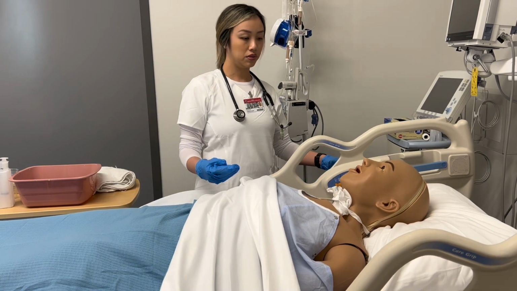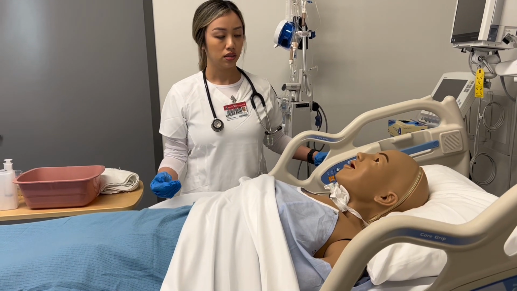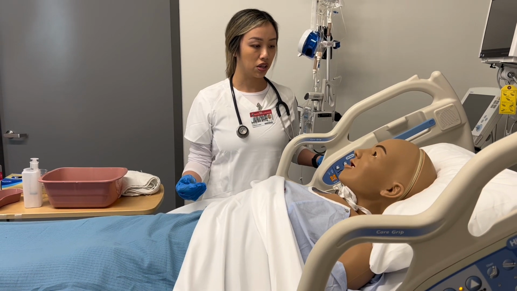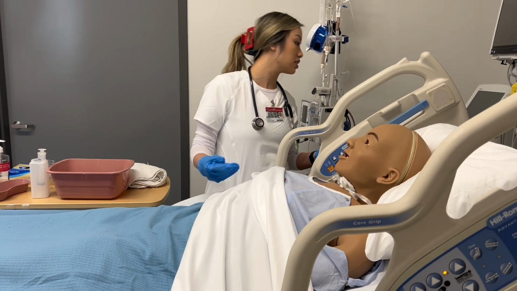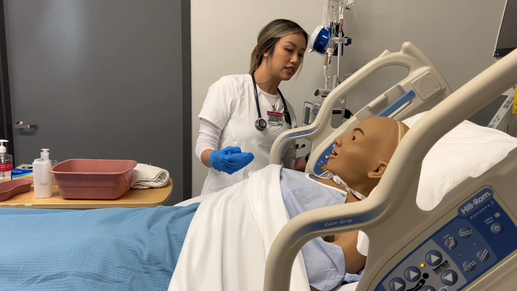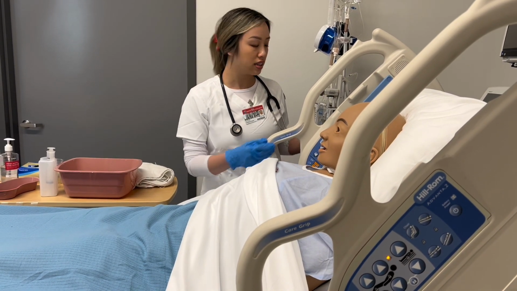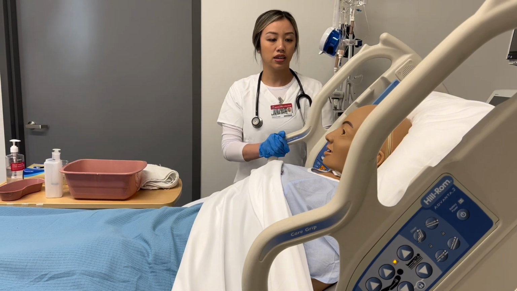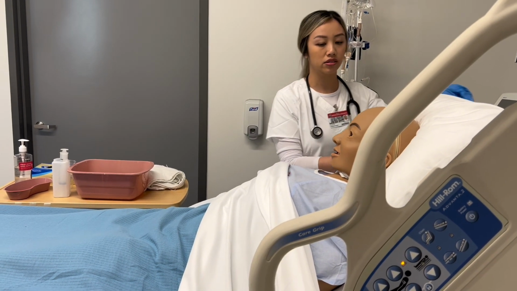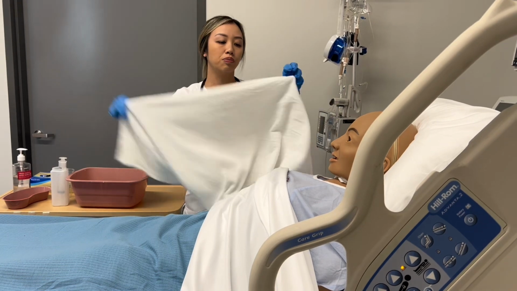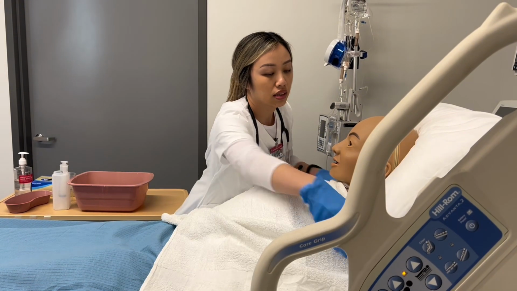We're going to go to about a high Fowler's, which is about 90 degrees. Here is good. Call light out of reach. I'm going to drape my patient. So I'll put this drape over him.